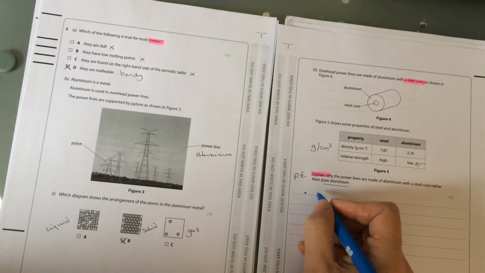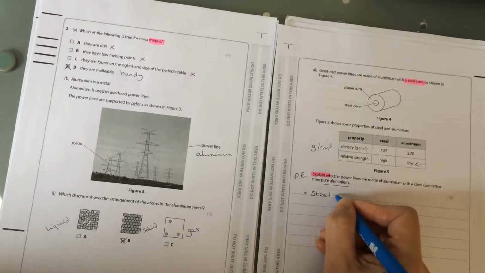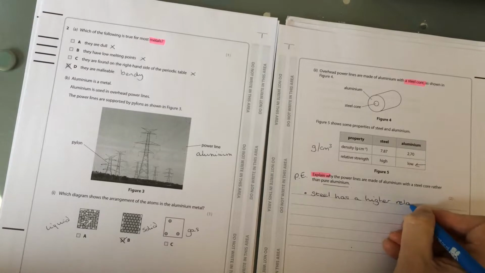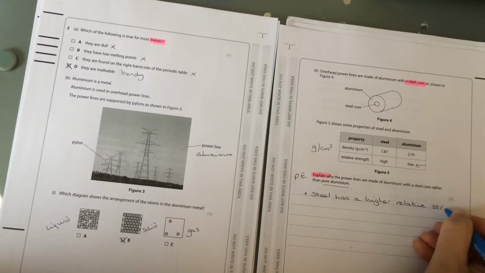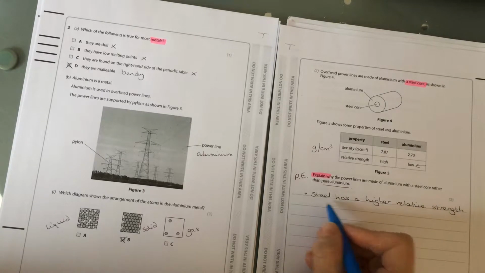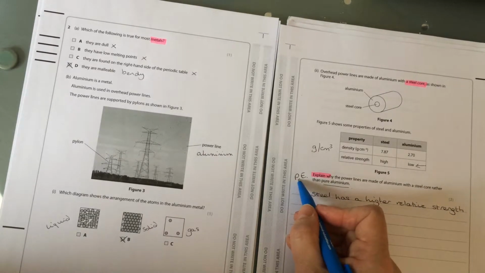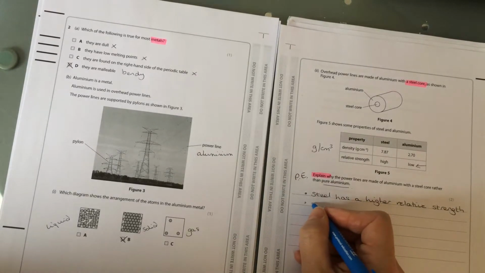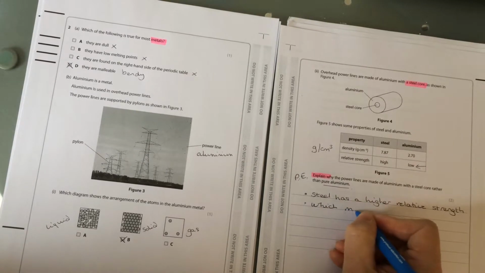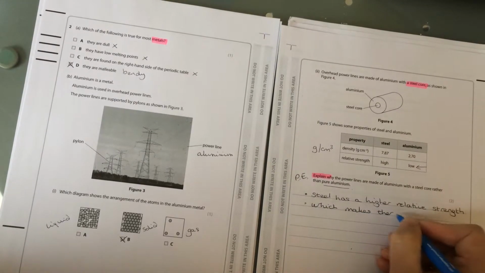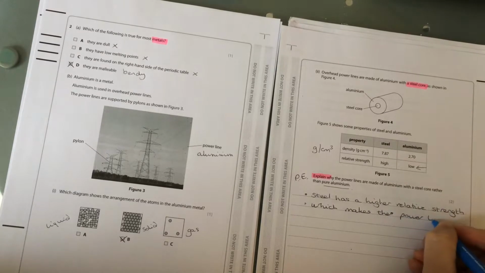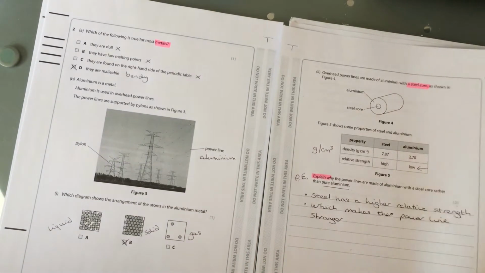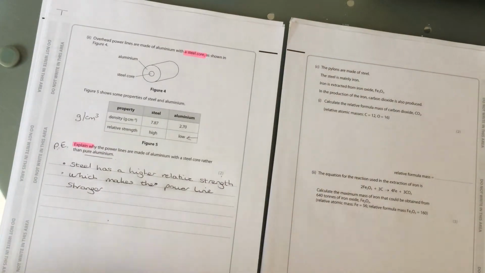So my point is that steel has a higher relative strength. I could just write strength, but I'm going to use exactly the information they've given me in the table. So steel has a higher relative strength. That's my point. So I need to make my explanation. So that's good because it makes the power line stronger. Okay, so that's my 2 marks there. Okay, now I can go on to part C.